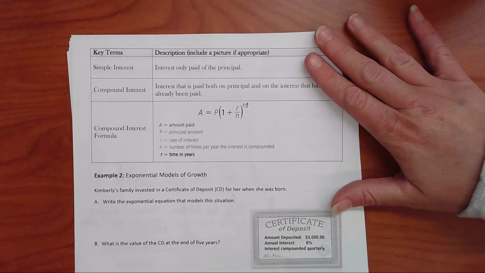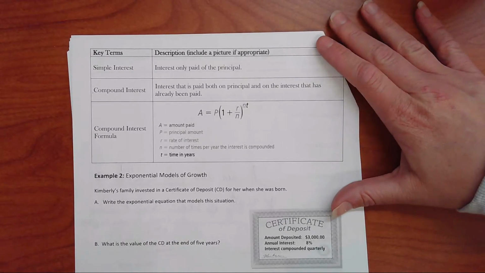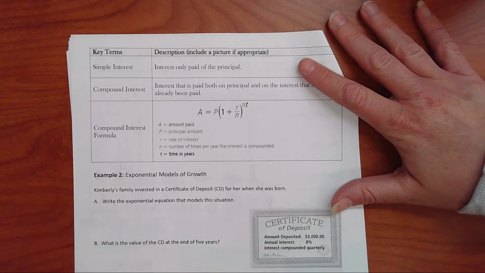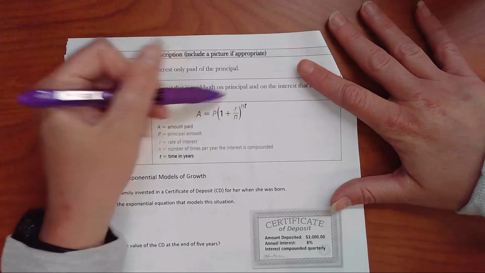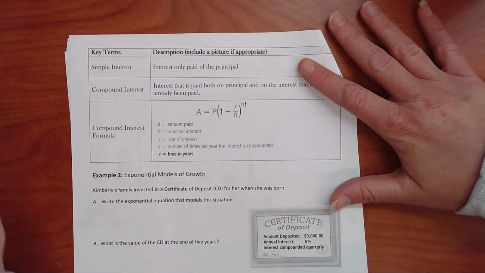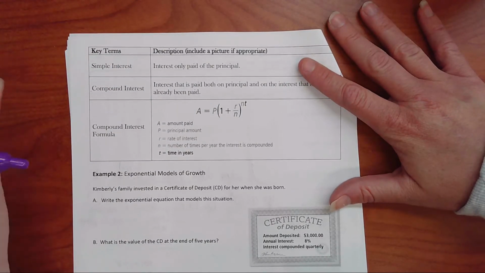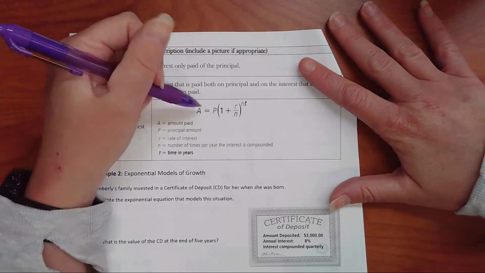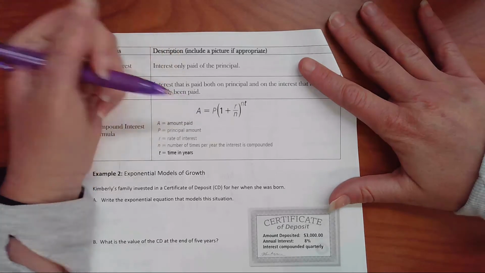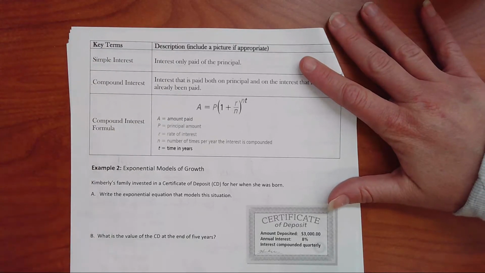It's kind of hard to explain, but you're only going to have to do compound interest. So this is the formula for it. It looks a little scary, I'm not going to lie, but I'm going to show you how Desmos will be your BFF for this. So this is the amount that you're going to actually end up paying out, or that they're going to pay out to you.